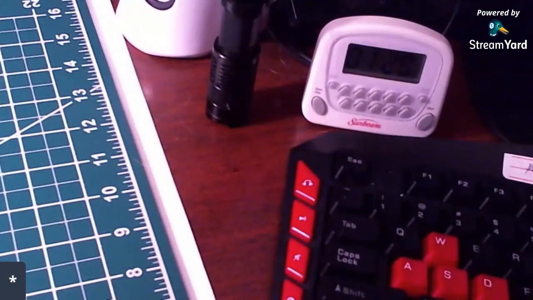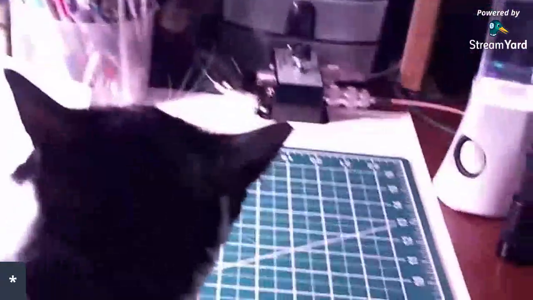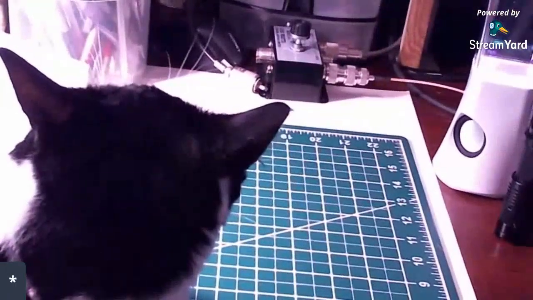Okay. So one of my cats, this is Annie. She's here helping me like she likes to do. So that's all I've got set up right now.